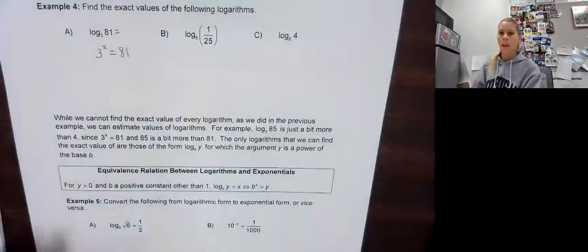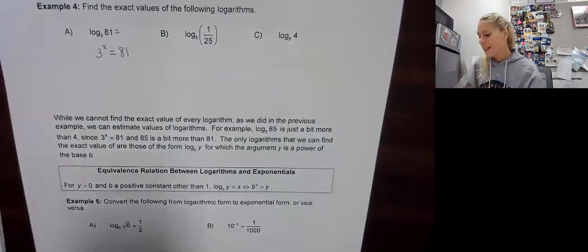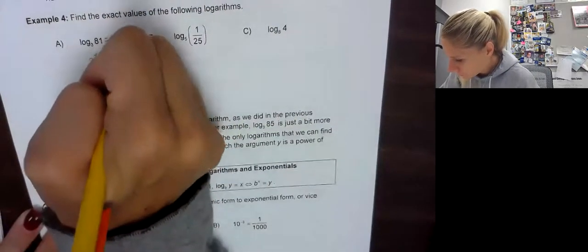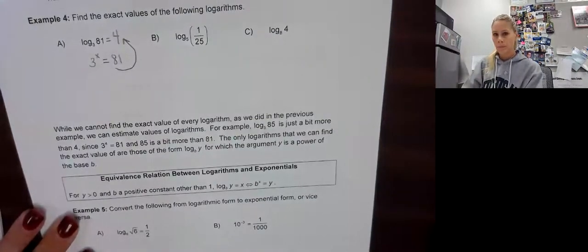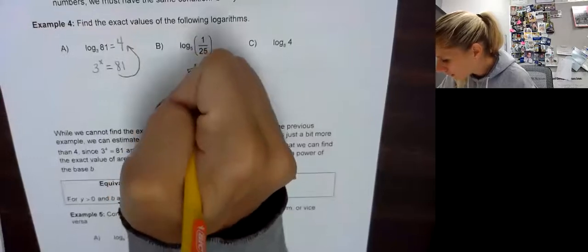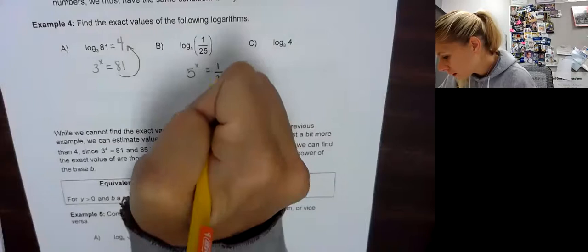And then we ask ourselves, 3 to the what is 81? In your calculator, you can go 3 times 3 times 3 times 3 until you get 81, and you find out that the value is 4. 3 to the 4th is 81. Let me do the same thing for B. So we get 5 to the what is 125.